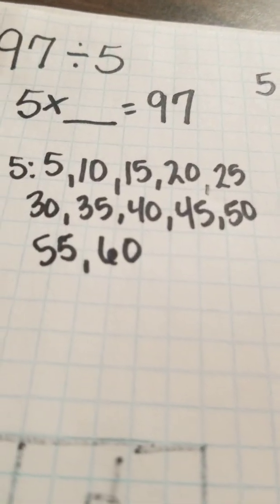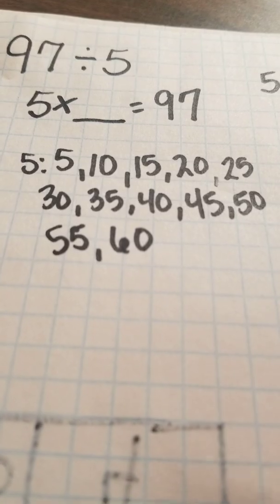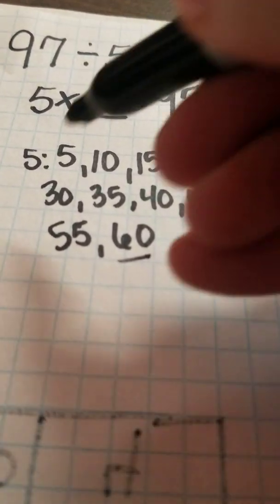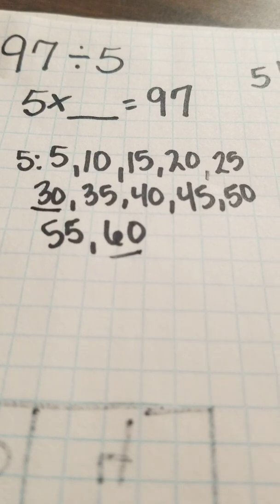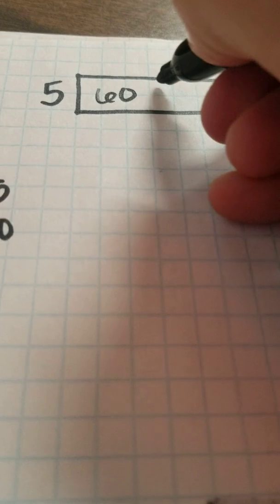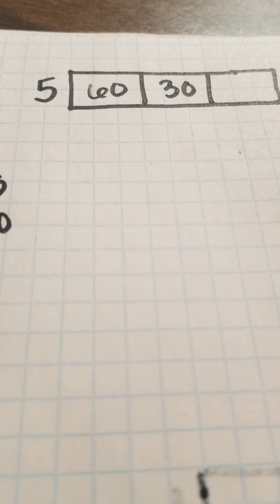So if I look at my list, I want to find numbers that equal 97. Well, I know that 60 and 30 will give me 90. So I'm going to start there. So I have 60 and 30. But I have 7 left over because I know that 60 plus 30 is 90, but I need 97.